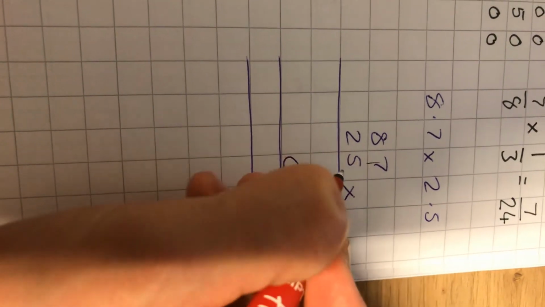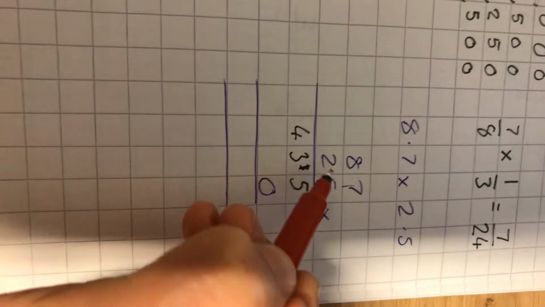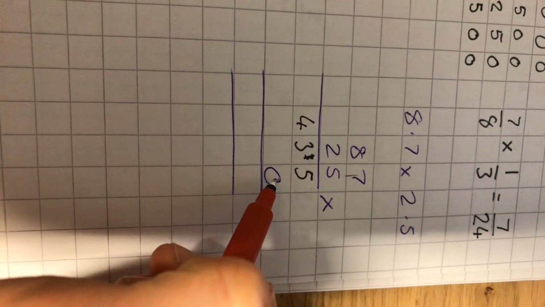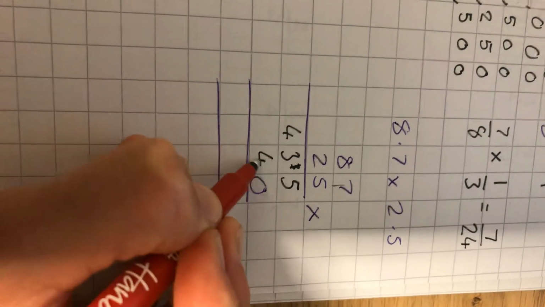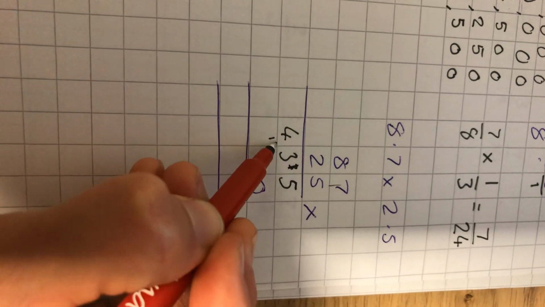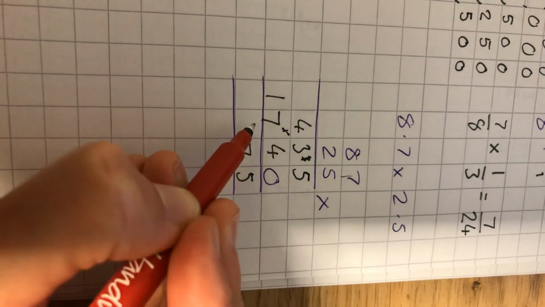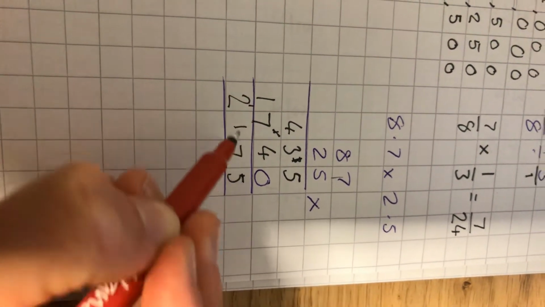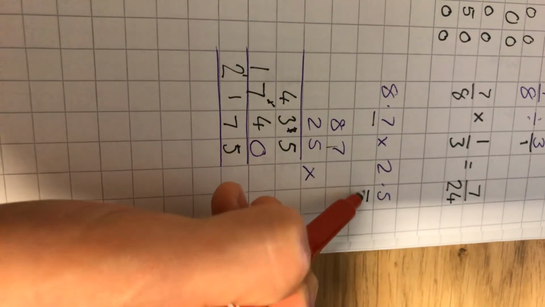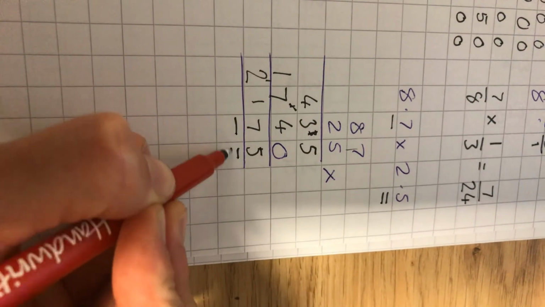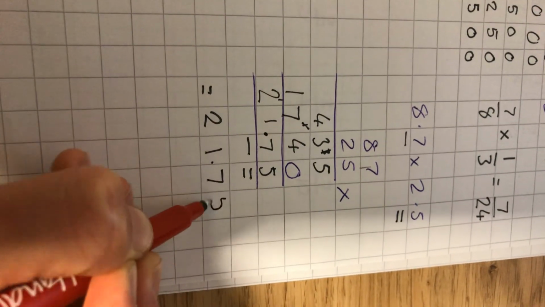So 5 times 7 is 35. 5 times 8 is 40. Add the 3 is 43. Now I can times by the tens. That's why I've got 0 the hero. So it isn't 2, it's 20, so 10 times more. 2 times 7 is 14. 2 times 8 is 16. Add the 1 makes 17. And now we can add those together. 2175. Now remember, I've got 2 decimal places in that question. So I need 2 decimal places in my answer. So the answer is actually 21.75.